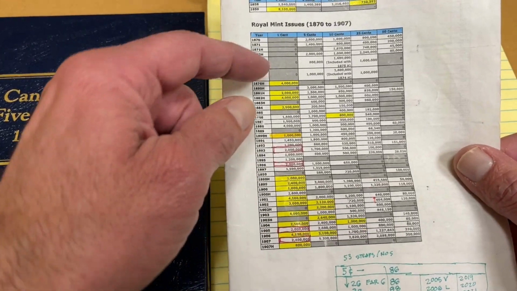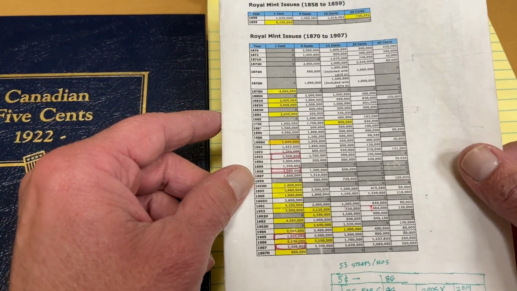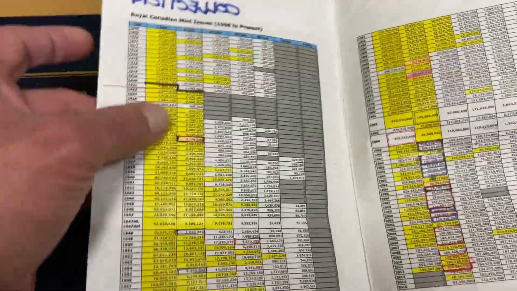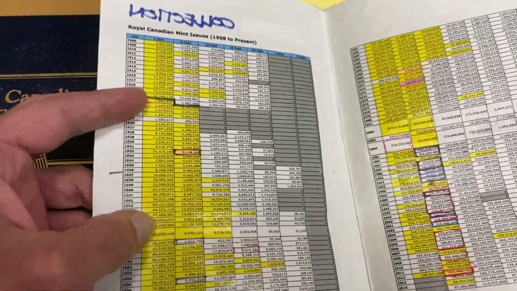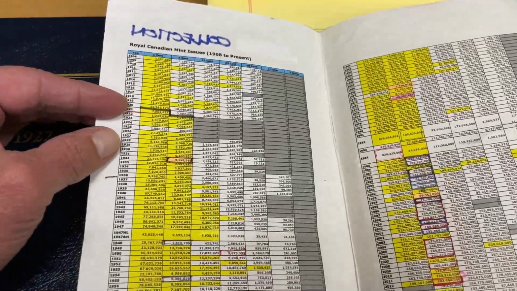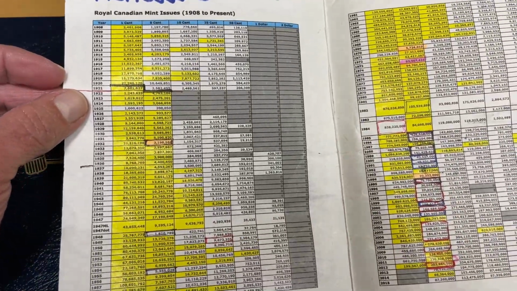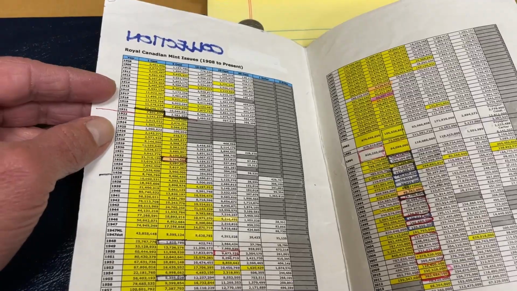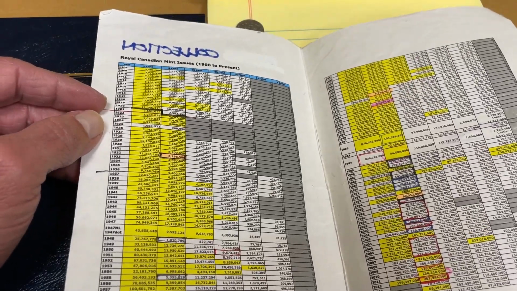But as you can see, anything you see yellow is what I have in my collection. And as you can look, the 1 cent coins are definitely the ones that I have pretty much almost complete. I think I'm just about there.